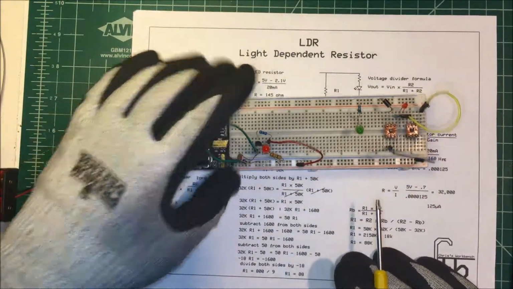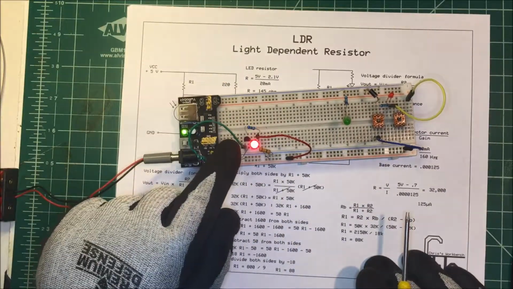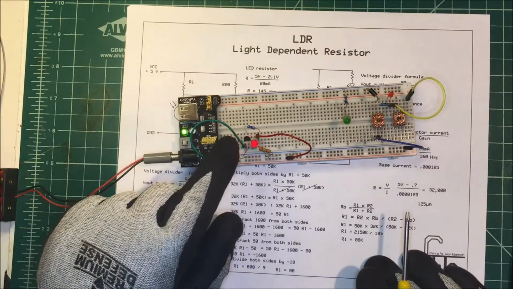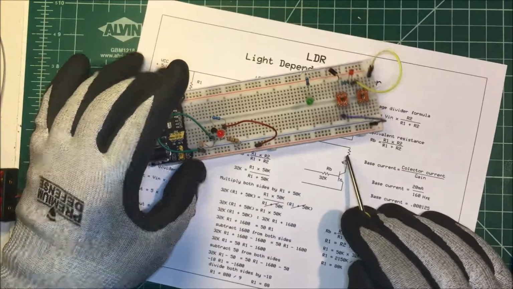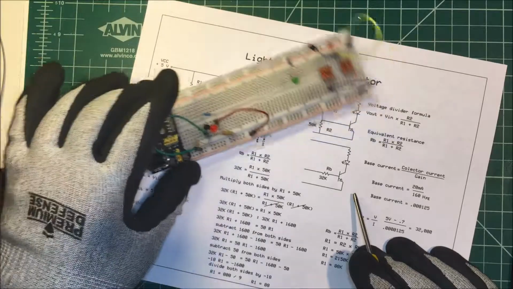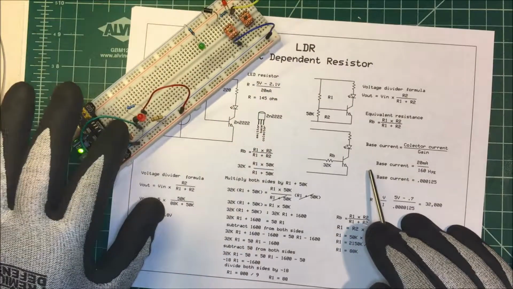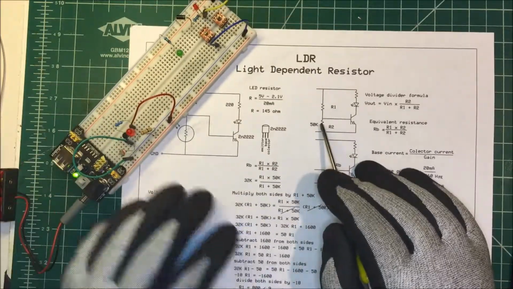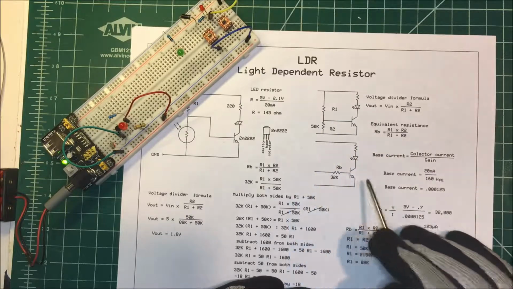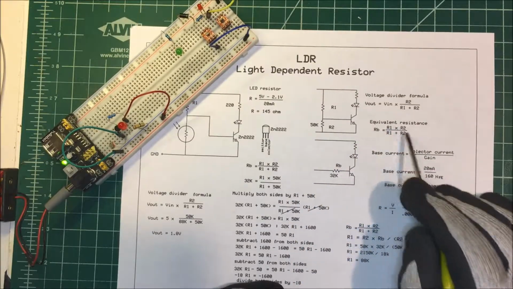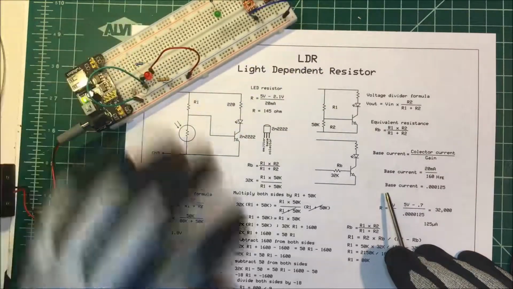If I turn it on, and it detects it. Now I could lower this one down a little bit. 50K is probably a little bit much for it, but it works. Can't see it with my hands over it, but it does work. I think I might change that to maybe 30K, and then recalculate this formula here.